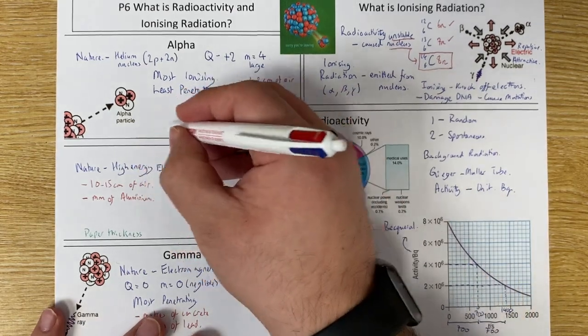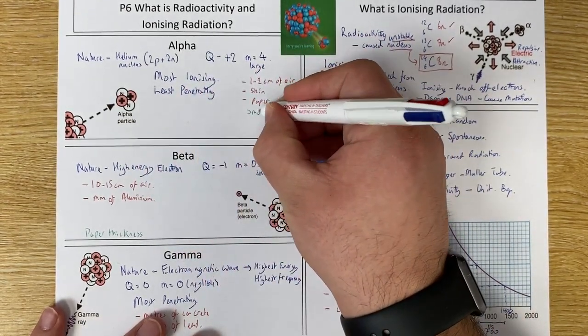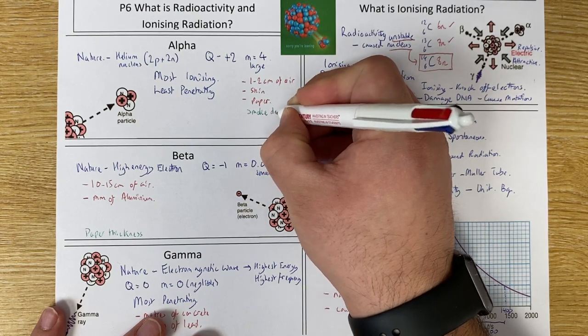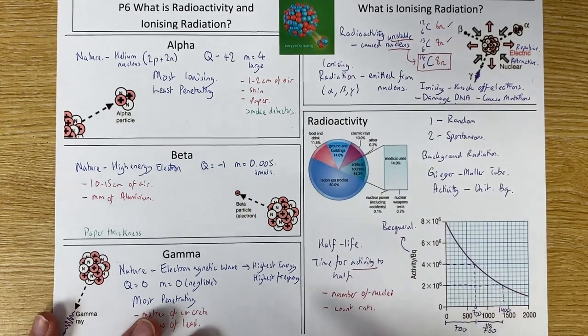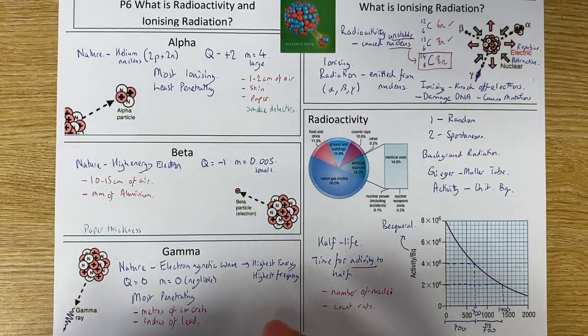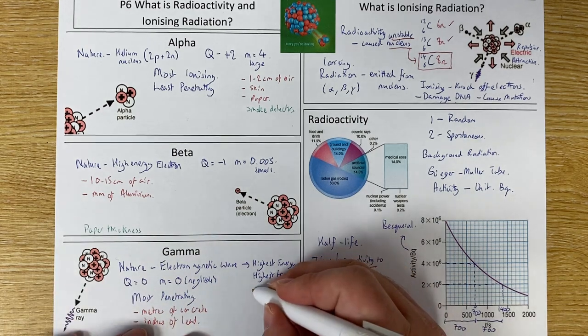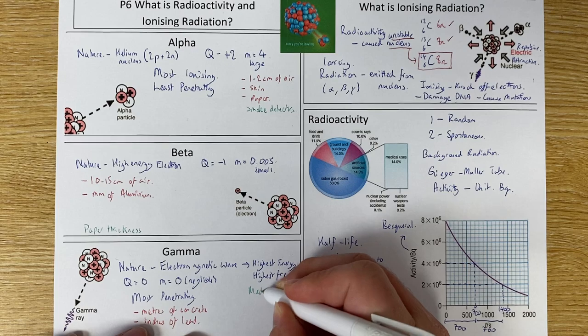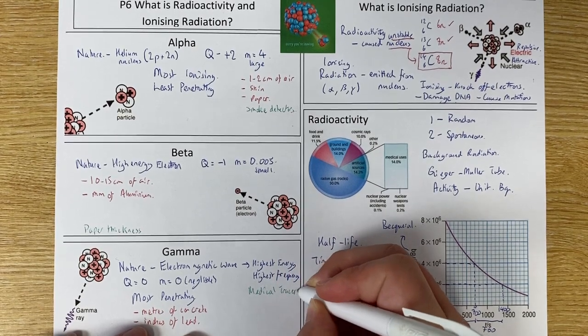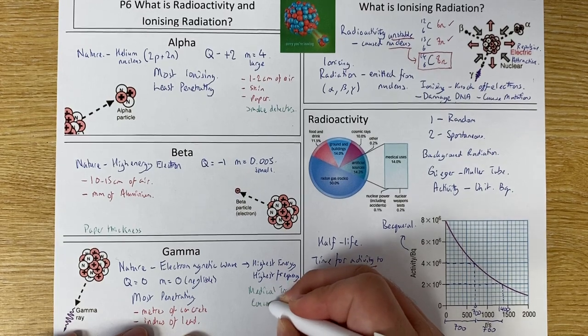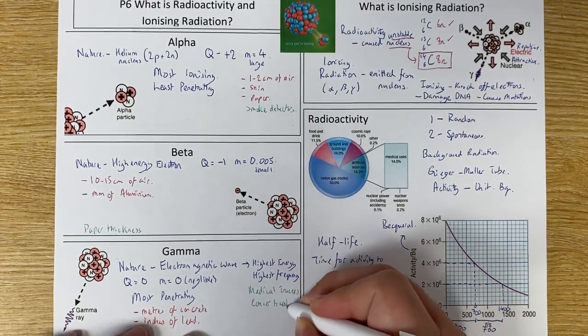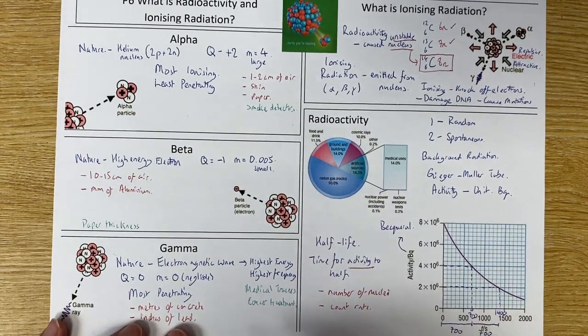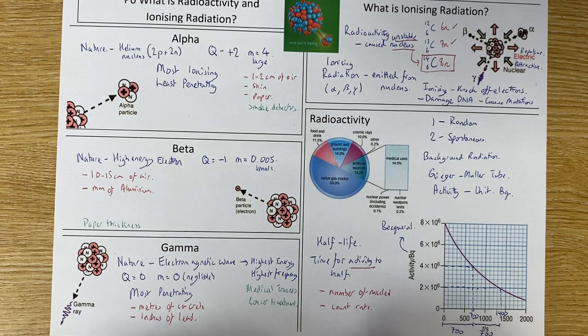The other uses I just want to mention very briefly for alpha particles, the use is that they are used in smoke detectors because they will ionize the air in the smoke detector, and that allows a current to flow. And if smoke particles enter the smoke detector, that will block the flow of current, reduce the current, and that's what triggers the alarm. Beta is used in paper thickness, and gamma is used in medical tracers and cancer treatment. It's also used to sterilize medical equipment, and it can also be used in other types of tracers like industrial tracers as well. That brings us to pretty much the last thing on this, which is nuclear equations, okay?